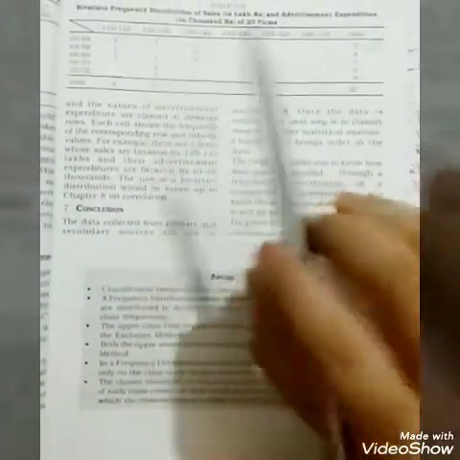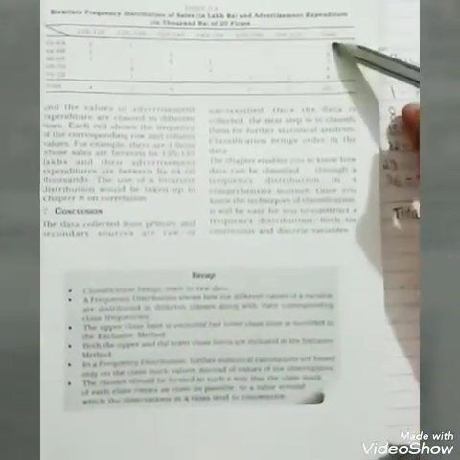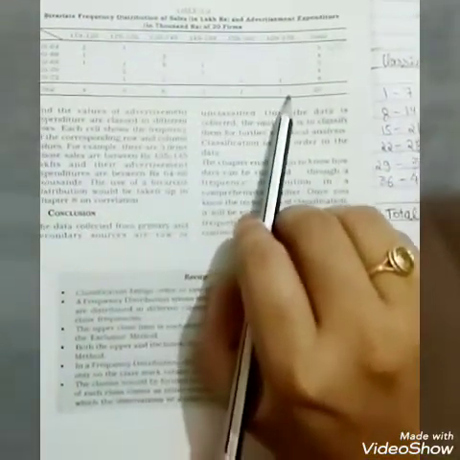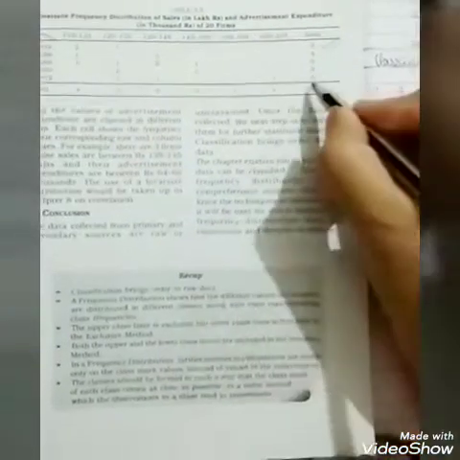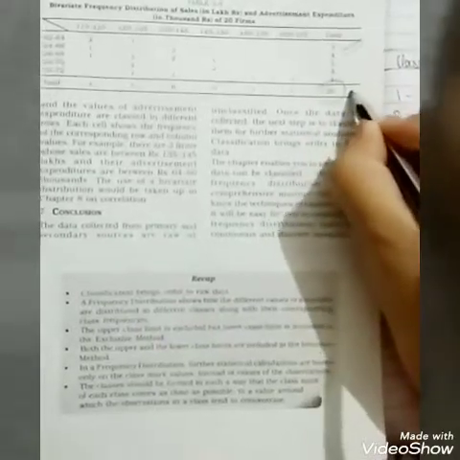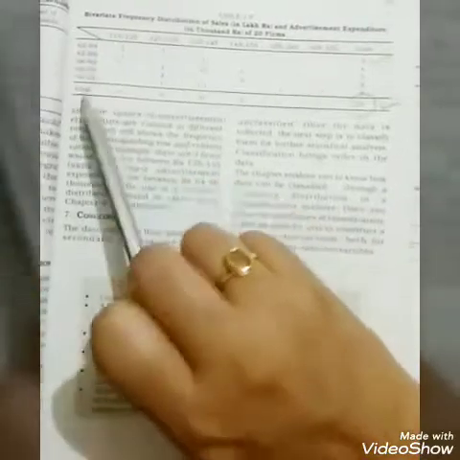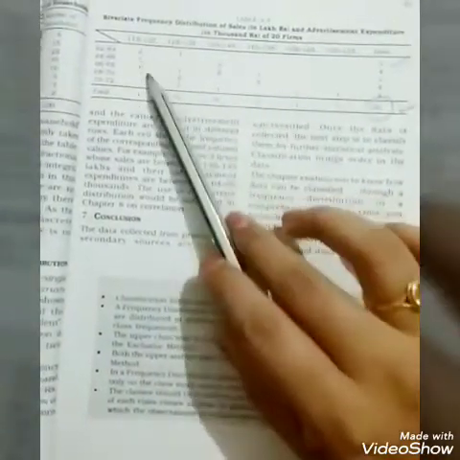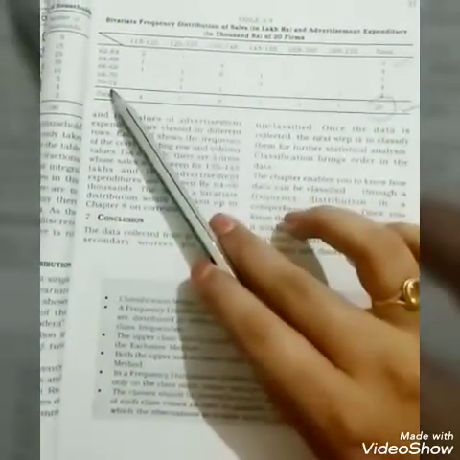So the condition is applied that the total of sale and the total of advertisement expenditure are common. Because there are 20 firms, the total must be 20. This type of frequency distribution, in which there are 2 variables, so the class intervals are also in 2 ways, that is in row and column. This type of classification is called bivariate frequency.